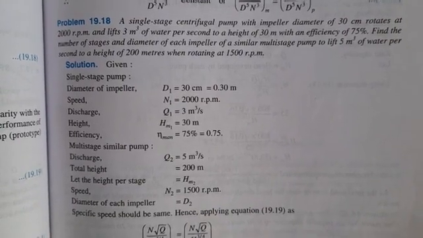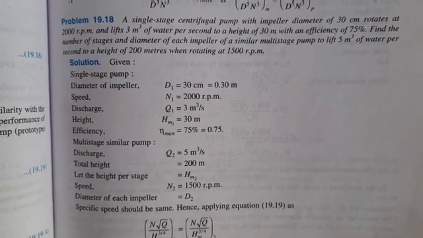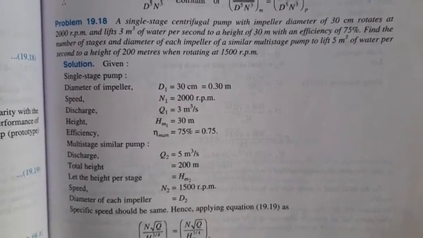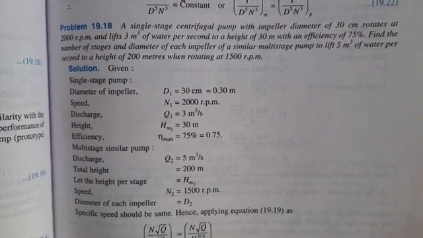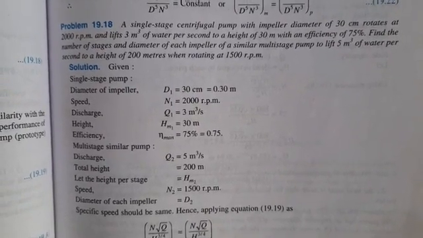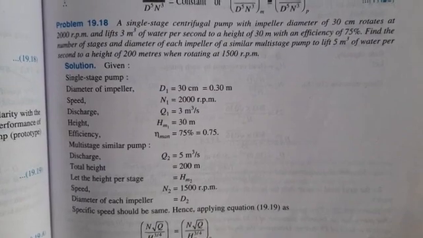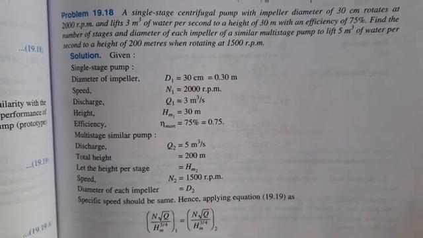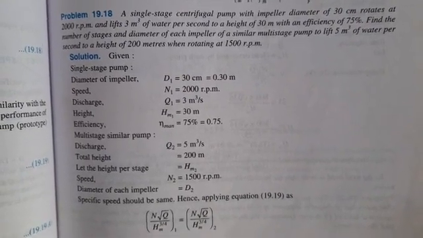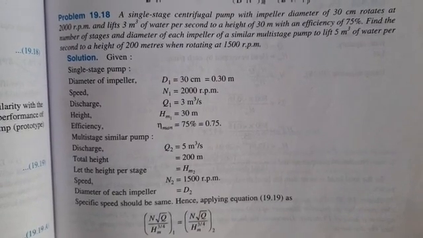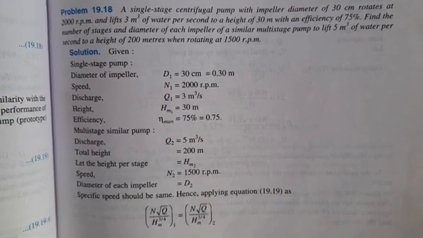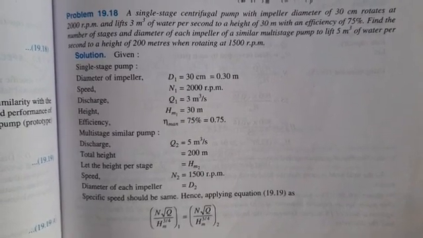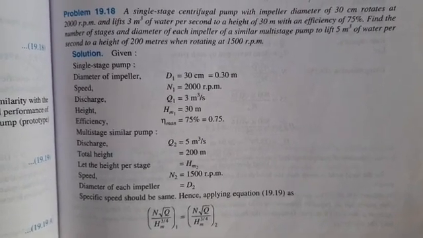Today we will take one numerical. A single stage centrifugal pump with impeller diameter of 30 cm rotates at 2000 rpm and lifts 3 meter cube of water per second to a height of 30 meter with an efficiency of 75%.